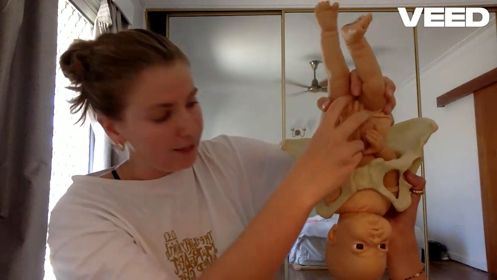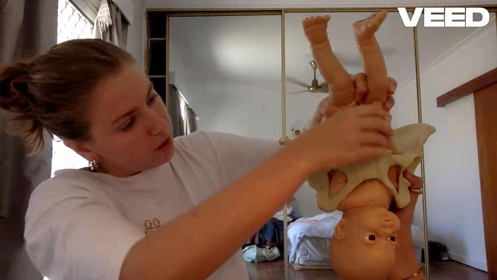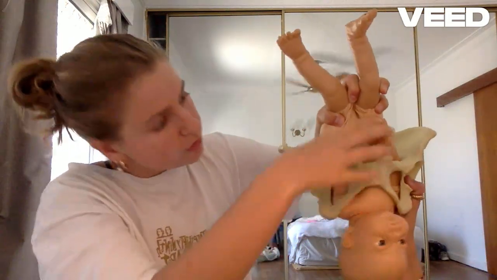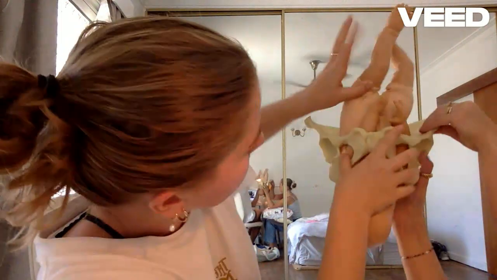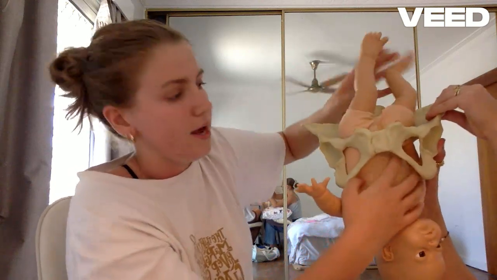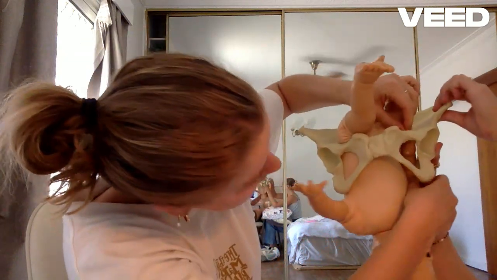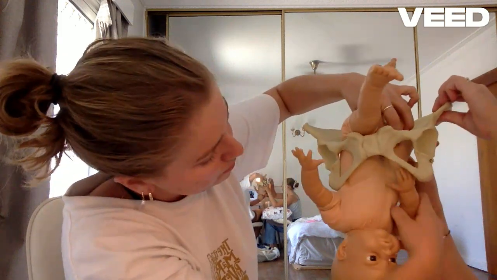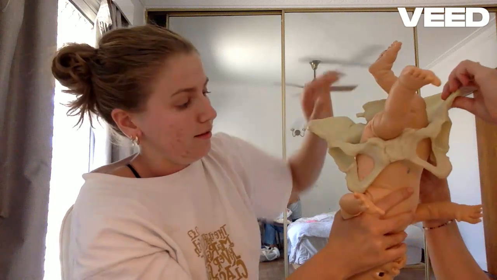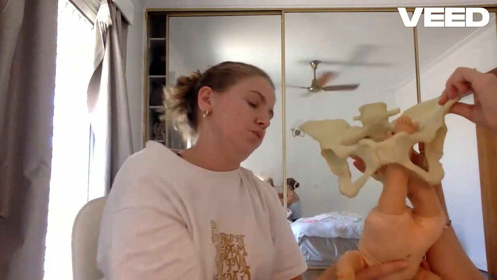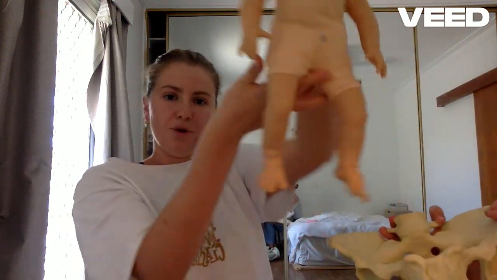The anterior shoulder is delivered first, slipping beneath the pubic arch, which comes out first. Passing over the perineum, finally the other arm is delivered and passes underneath the spine, and we have got a baby born, and we put it on mum's chest.